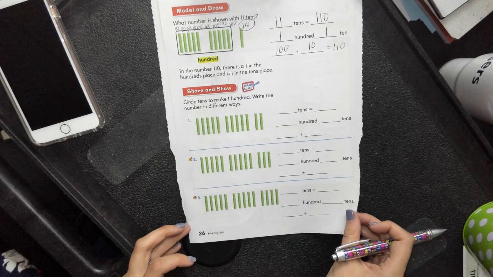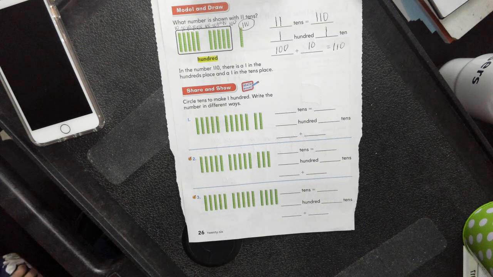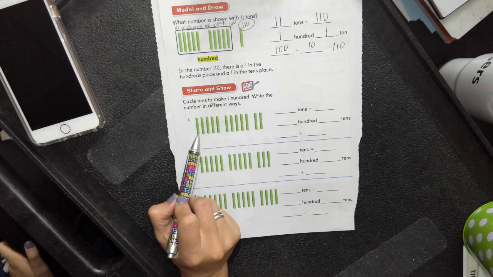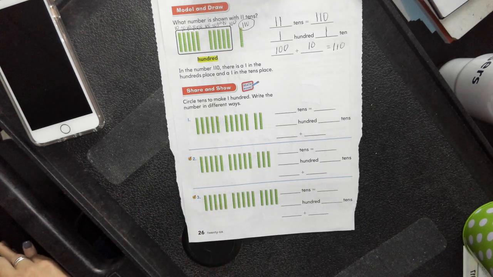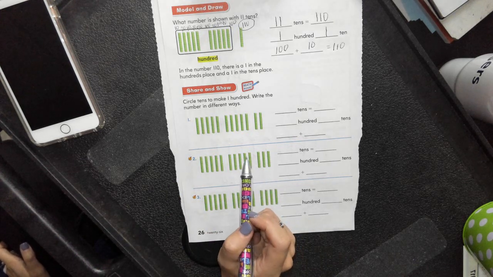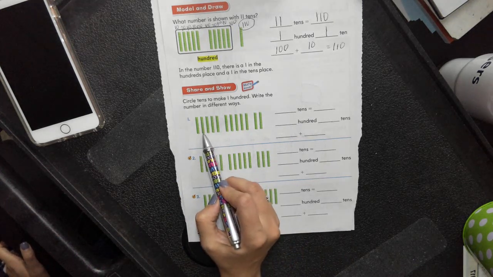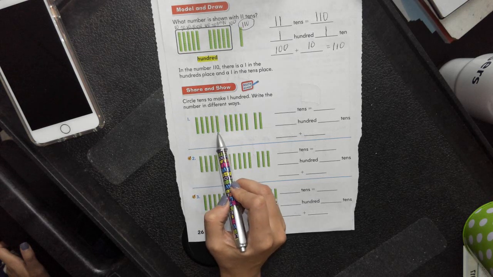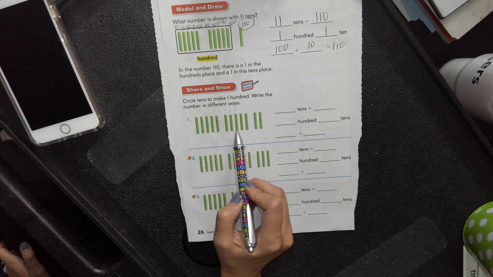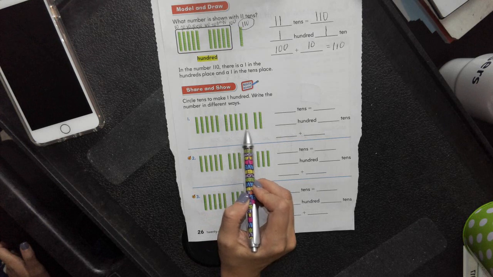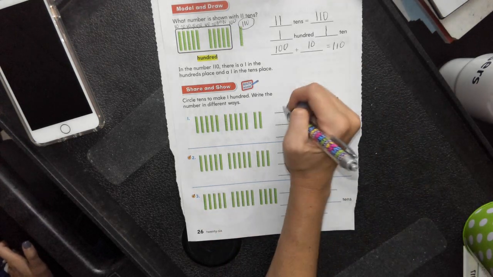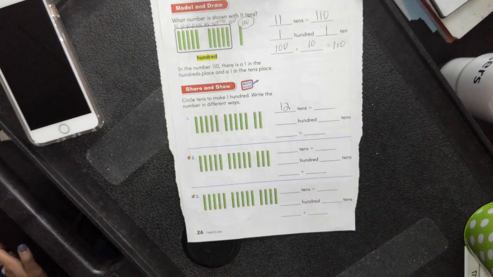Now we're actually getting into the lesson. These rods are for what? Tens. Thank you, Isabella. Let's count how many tens we have. 1, 2, 3, 4, 5, 6, 7, 8, 9, 10, 11, 12. So we have 12 tens.